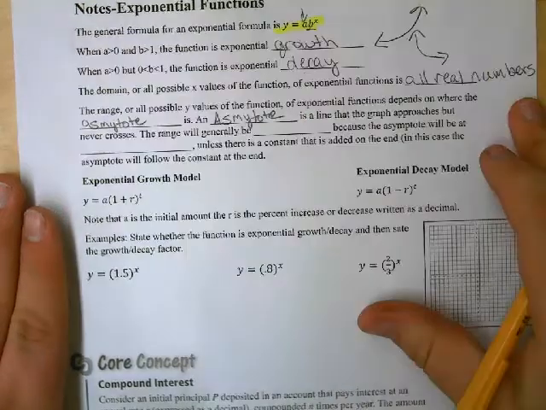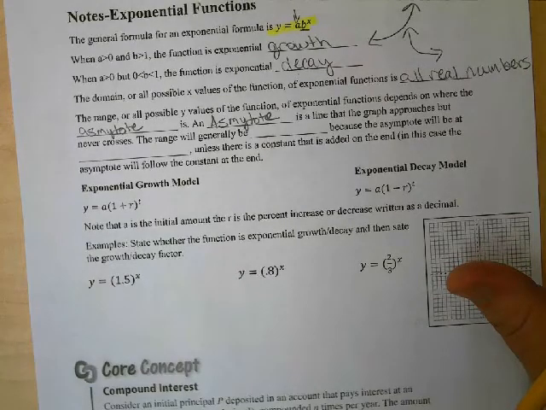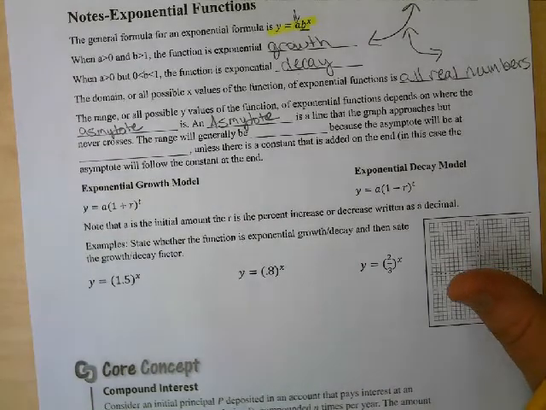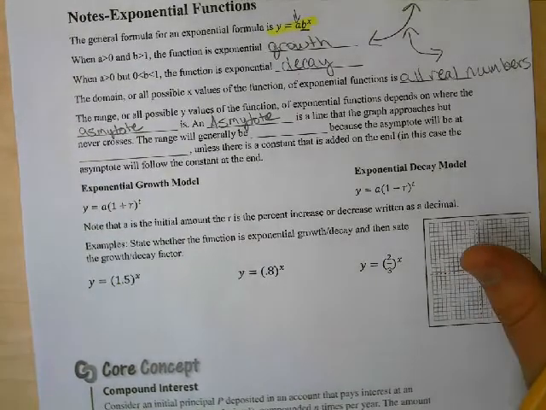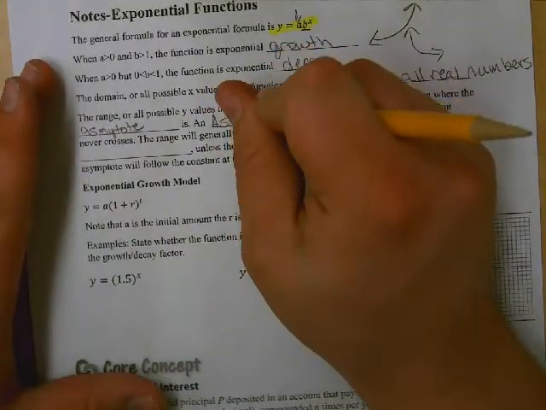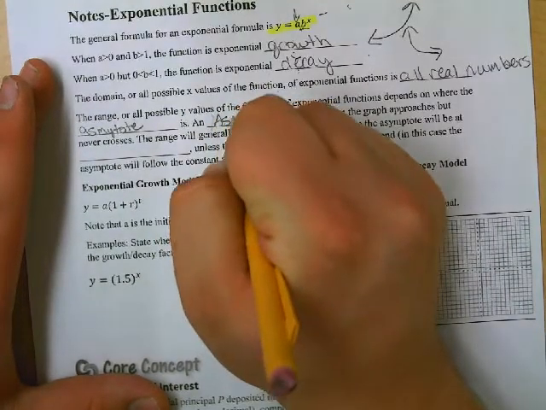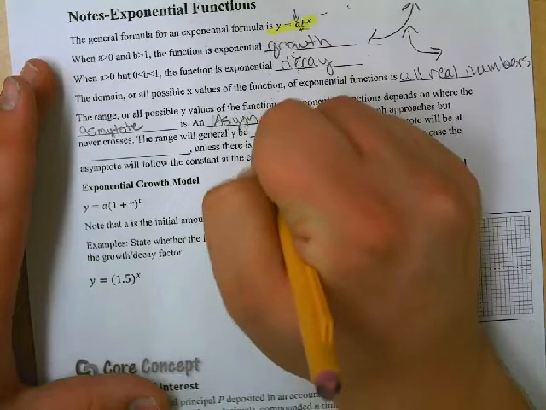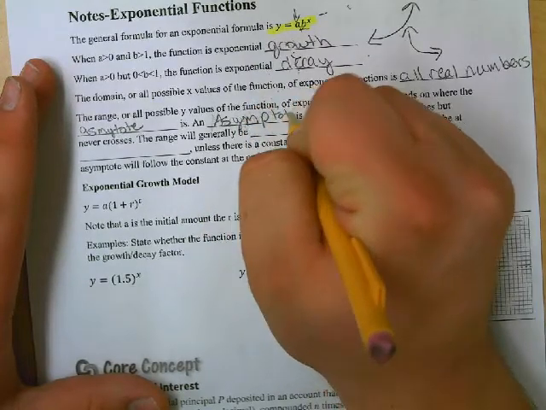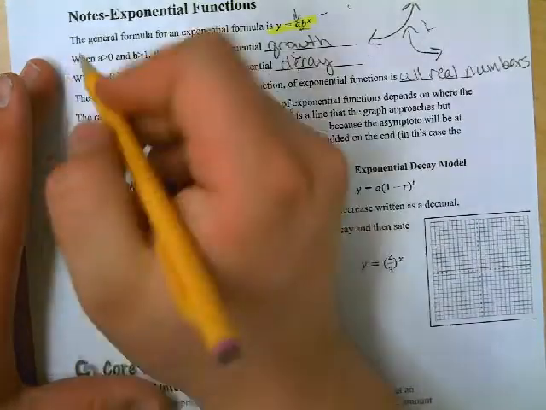This is one of the words I struggle with spelling to begin with. A-S-Y-M-P-T-O-T-E. I'm awful at spelling. Lesson of the day, Mr. B can't spell worth a poop.